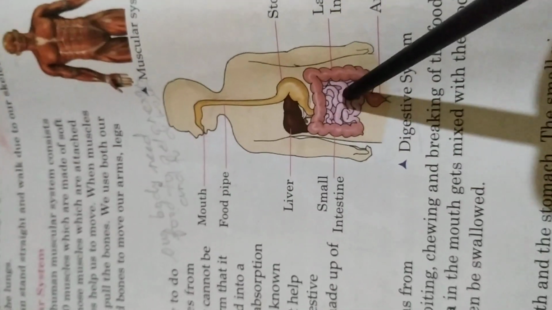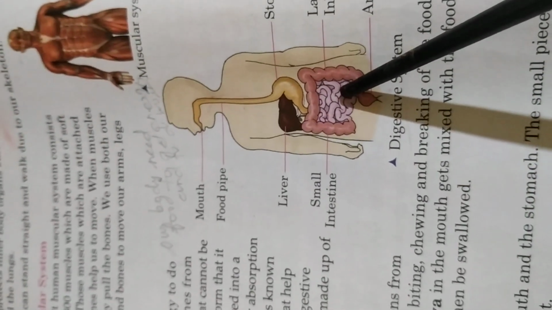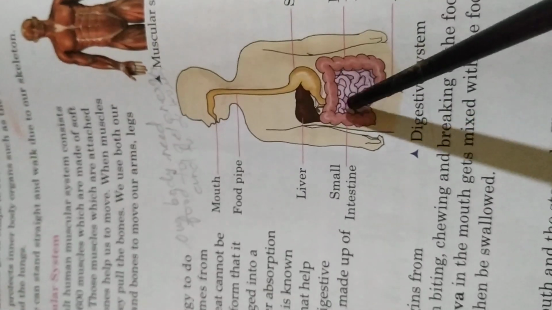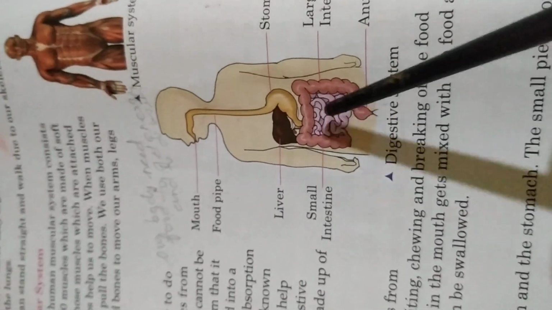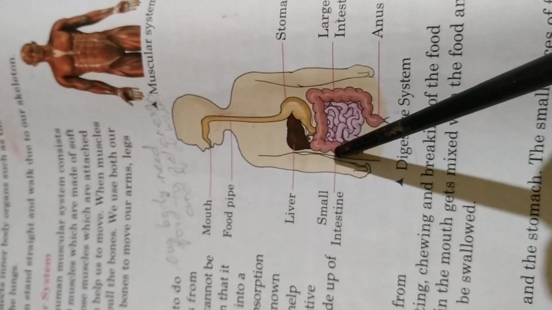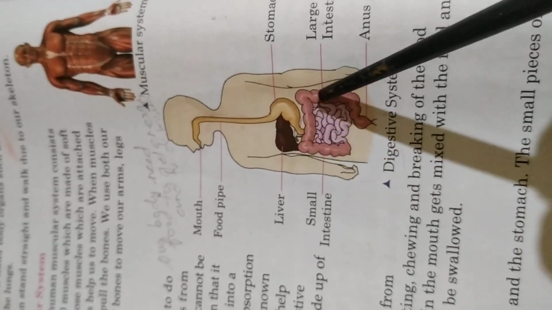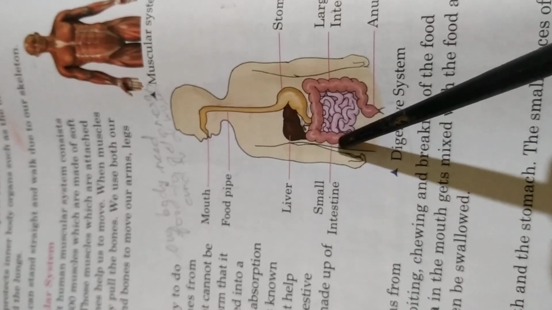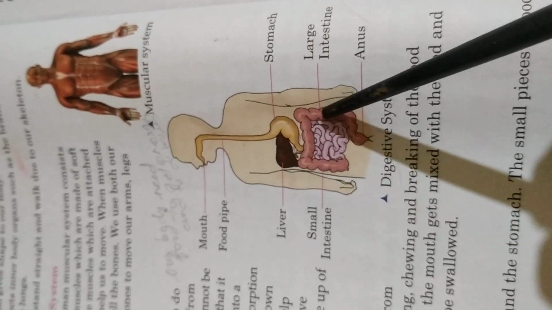Now after that, the rest of the food that cannot be digested by our body, because all the food will not get digested, no. So the undigested food goes where? In the large intestine. Can you see this large intestine? This is the large intestine, the outer coil shape, the longer one.